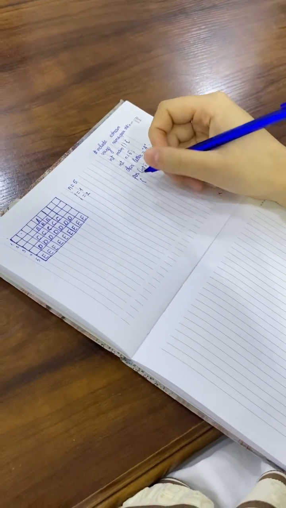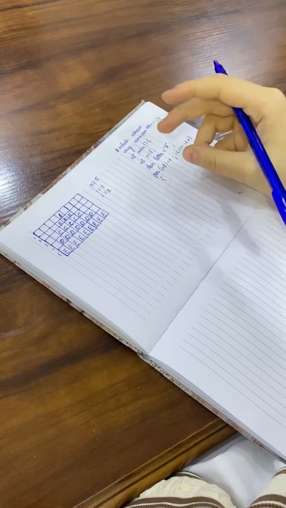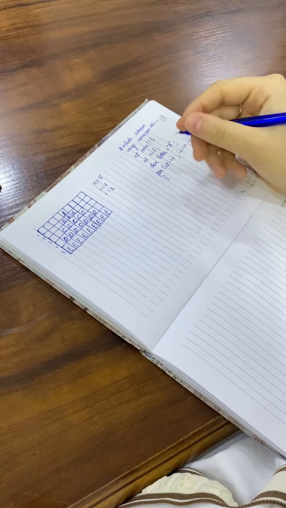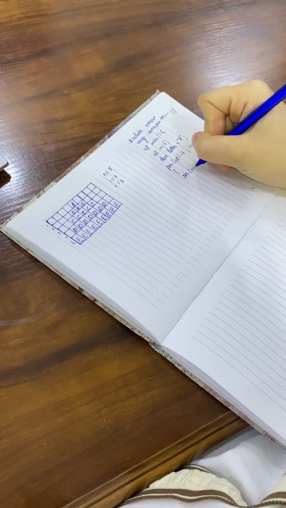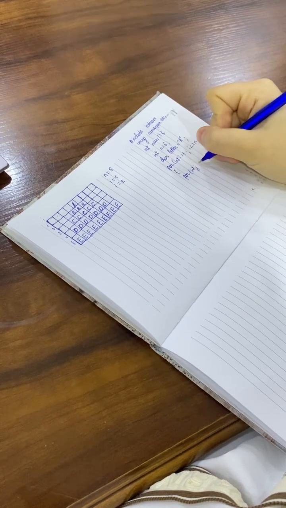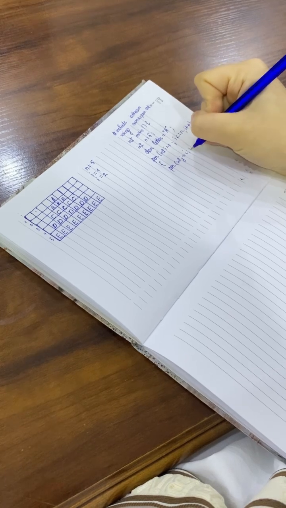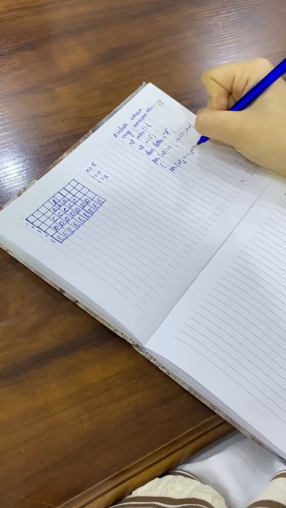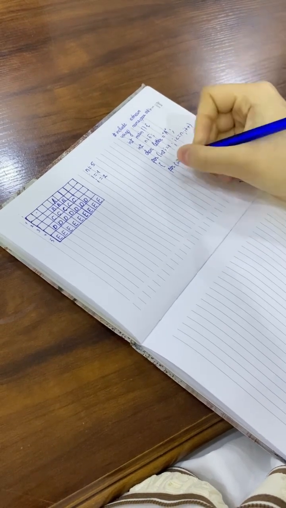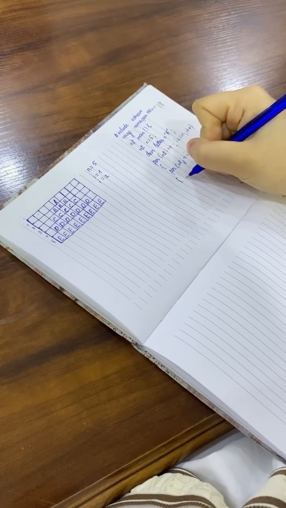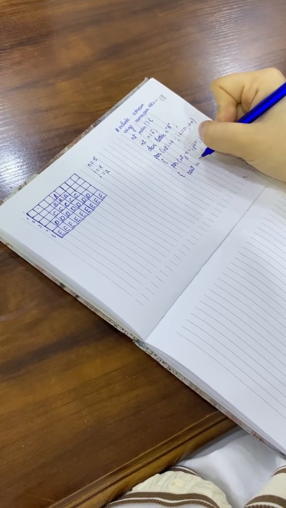Now I will write the first inner loop. The purpose of this loop is printing spaces. So for, parentheses, integer j equals i, j less than n, j plus plus, braces, cout space.